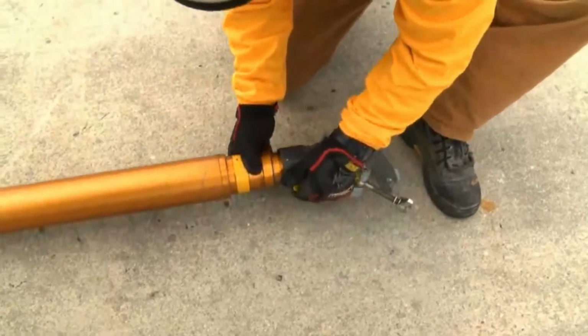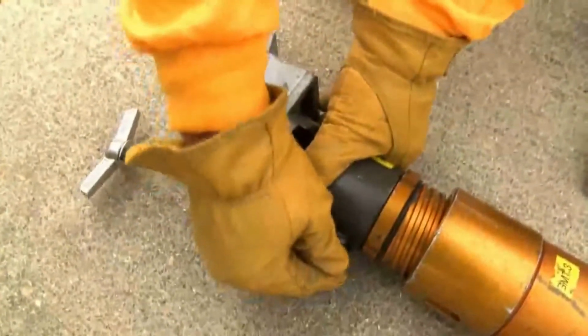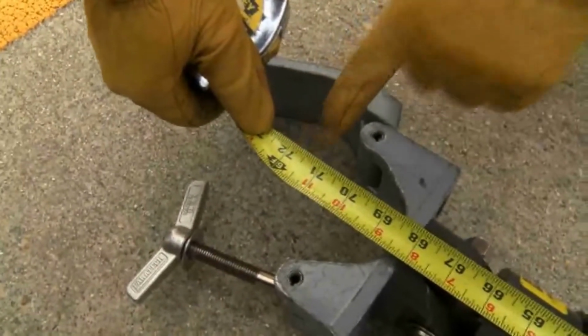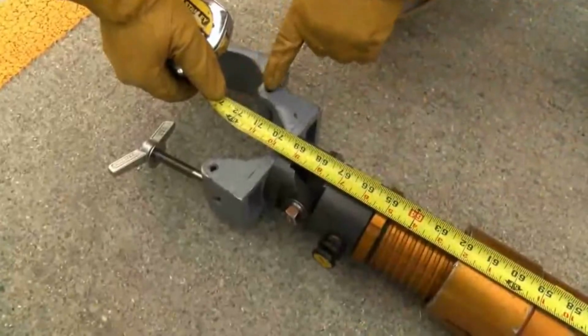Now take the clamp and clevis and attach it to the non-movable end of the brace. Attach the clamp and clevis to the movable end of the brace. Because our struts are 6 feet apart, we measure so the center of the braces are 72 inches or 6 feet. Extending that out, attach it to the raker system.